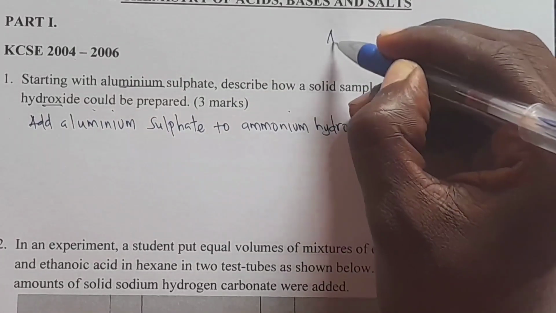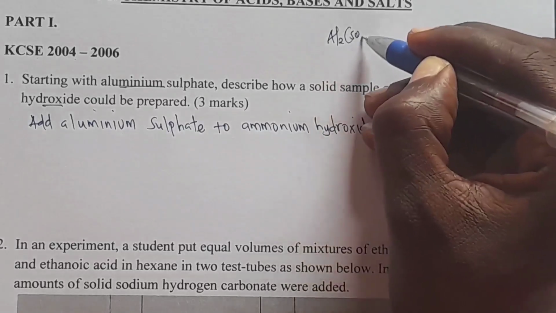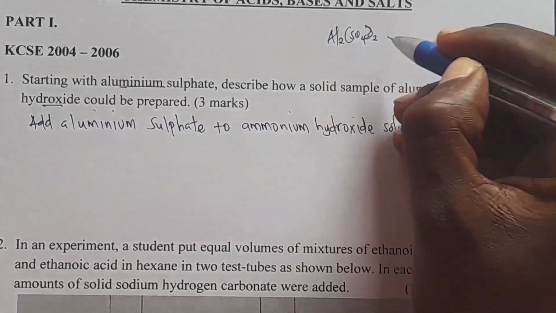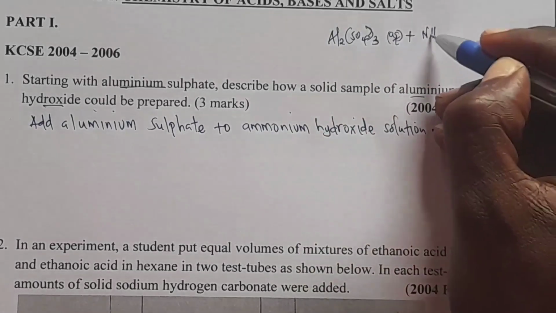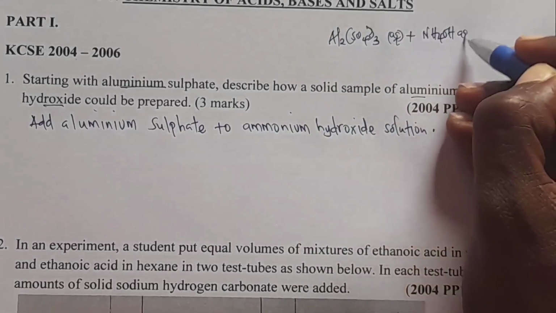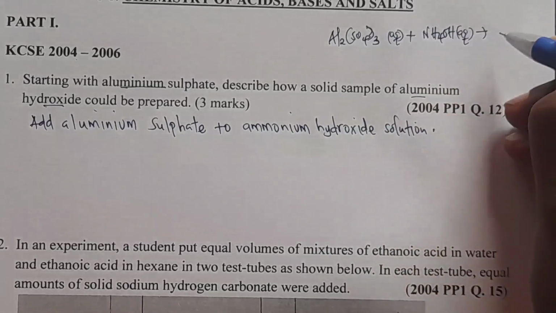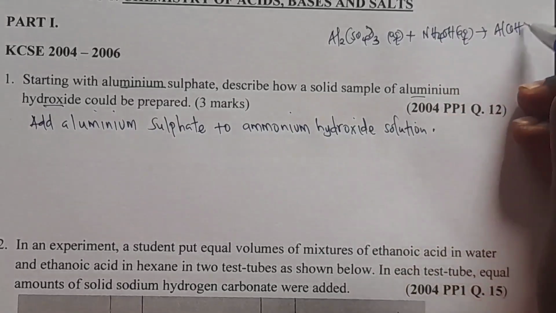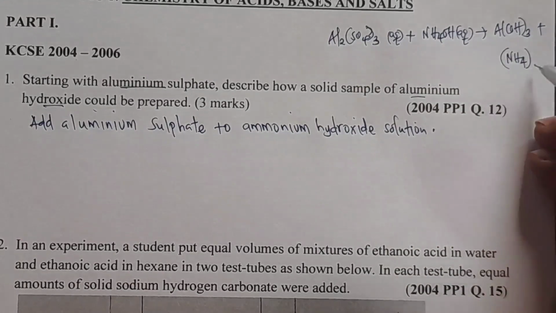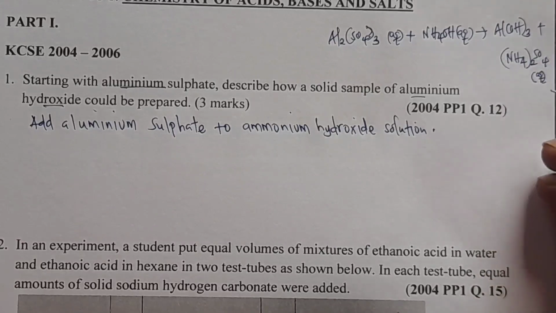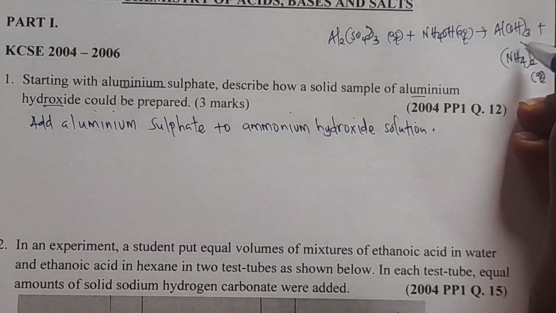If you have aluminum sulfate, which is a solution, and you react it with ammonium hydroxide, which is also a solution, what you get will be aluminum hydroxide plus ammonium sulfate. All ammonium compounds are soluble. You have to know that. Then here we have aluminum hydroxide, which is a precipitate.